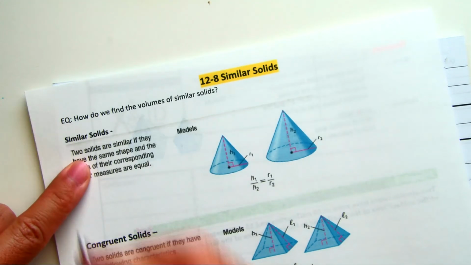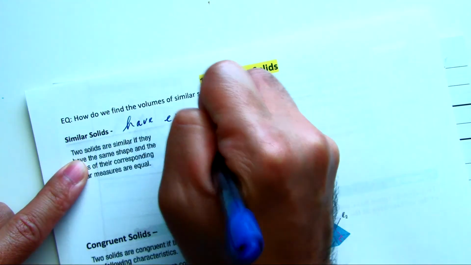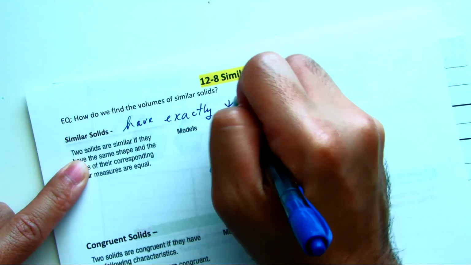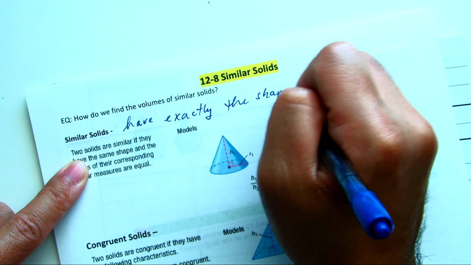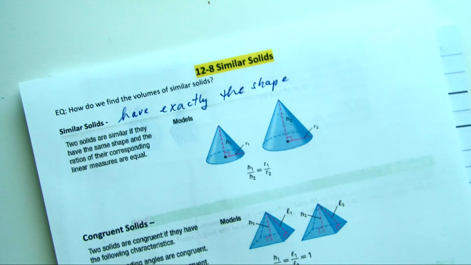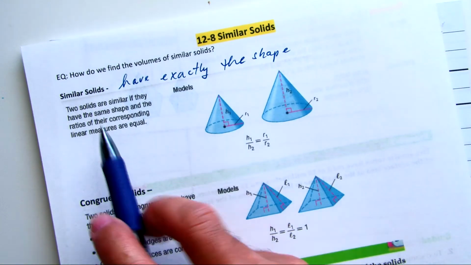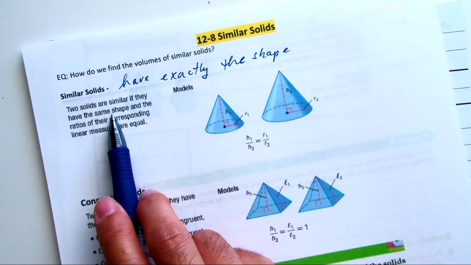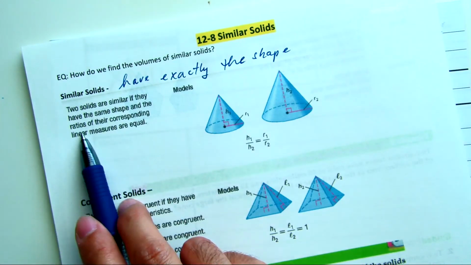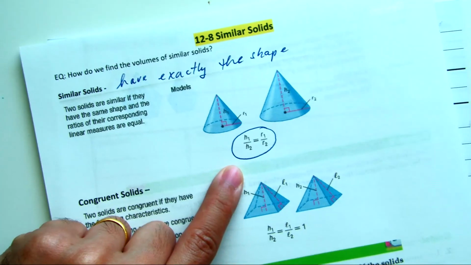Similar solids have exactly the same shape. Now we have done similarity already in chapter 7. So pretty much we are focusing on proportion. Two solids are similar if they have the same shape and ratio. We have done that already, like in chapter 7.